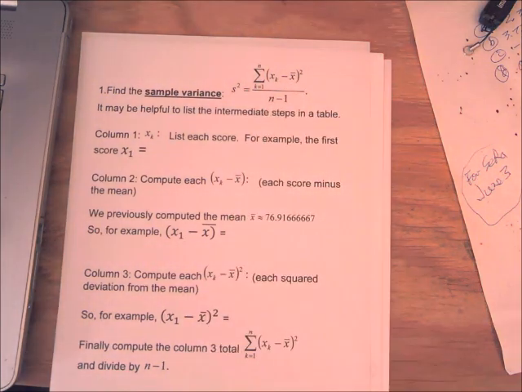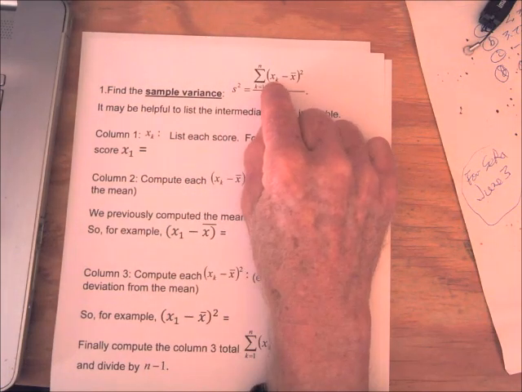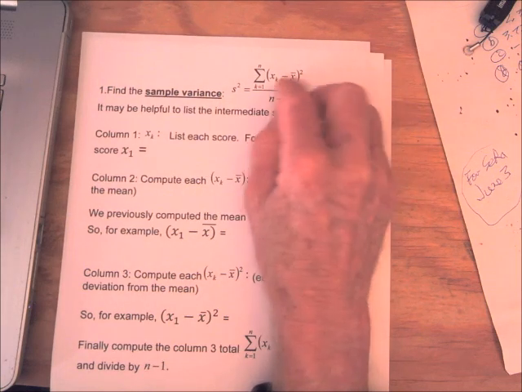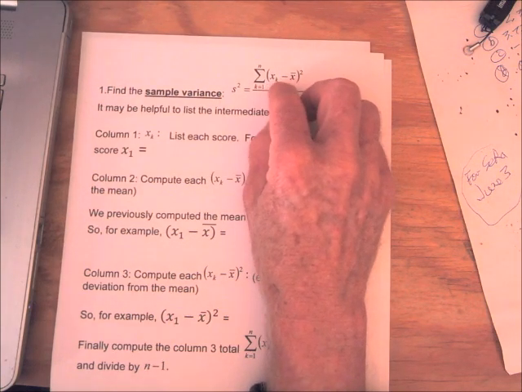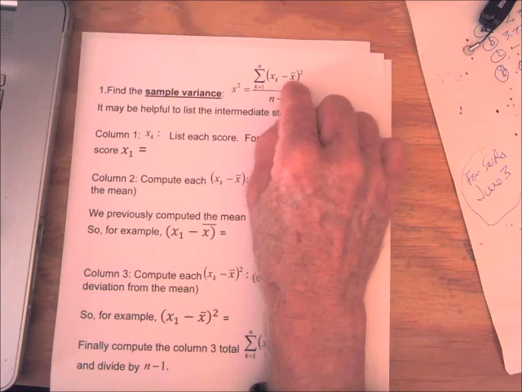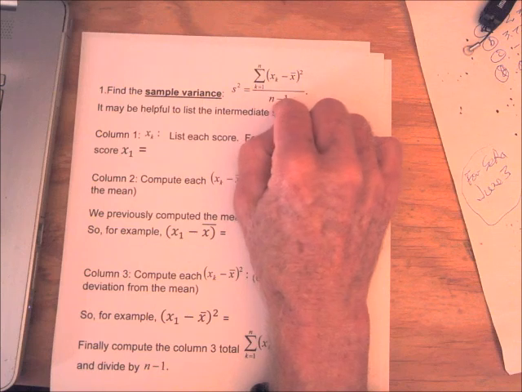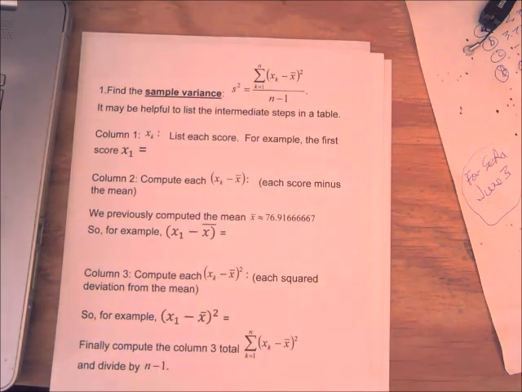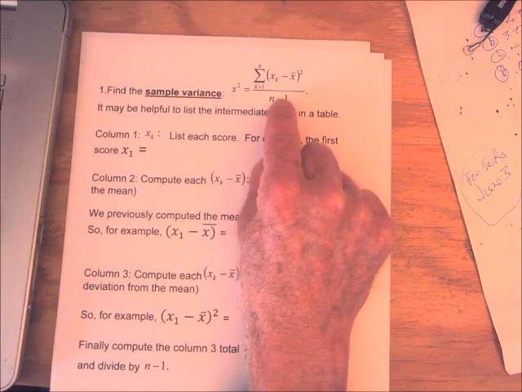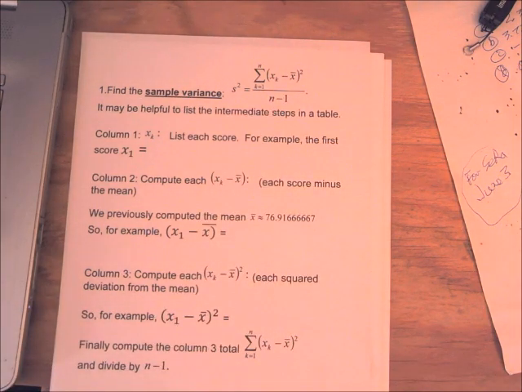This formula tells us the order of operations. You first do what's inside the parentheses, each score minus the mean, and before you can do that, you have to find out what the mean is. So find the mean, then each score minus the mean, then do the exponent, square it, then add them up, and the last thing you do is divide by n minus 1. So this is the formula for the sample variance. The population variance is almost the same, except you divide by n, but we're mostly going to be working with the sample variance.